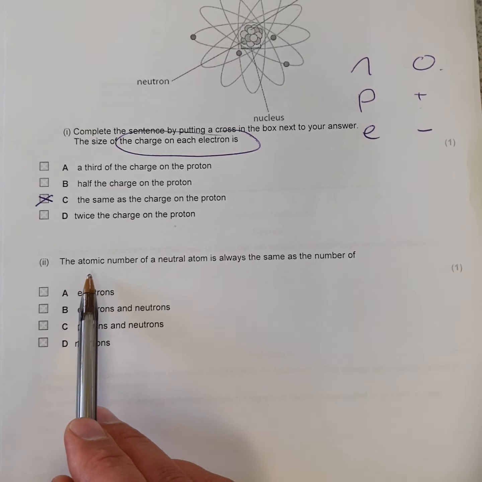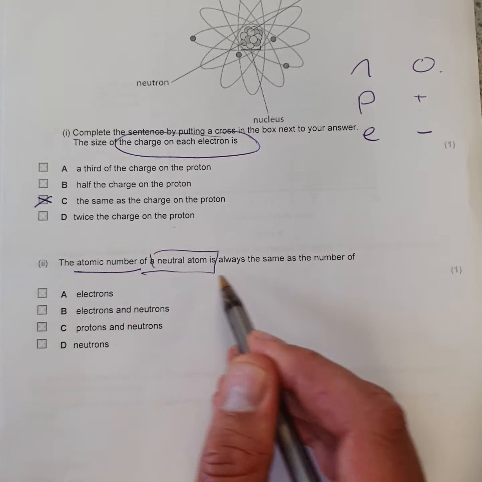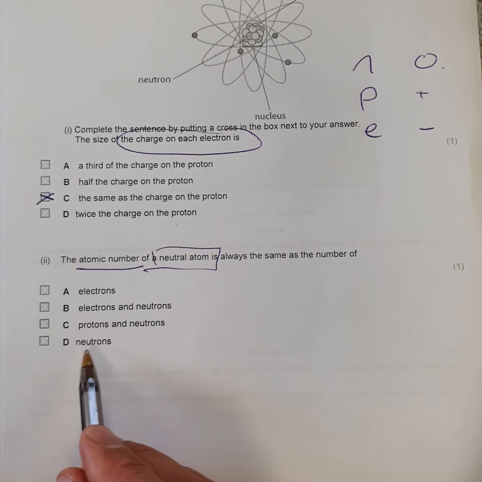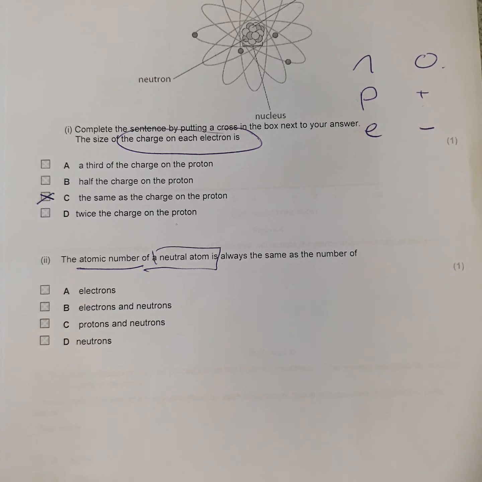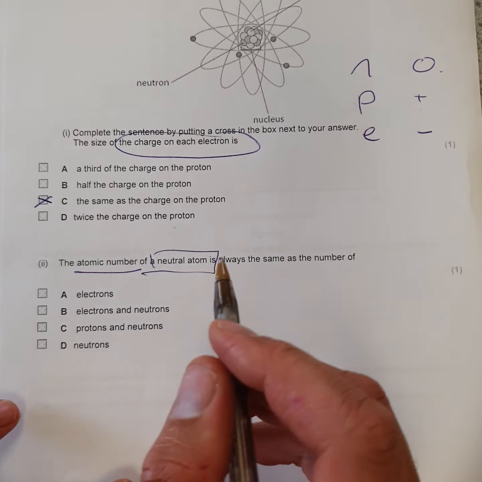For the second part, the atomic number. So that's the atomic number on a neutral atom is always the same as the number of electrons, electrons and neutrons, protons and neutrons, or neutrons. Deceptively easy question, deceptively tricky question. It's not as easy as it first appears.